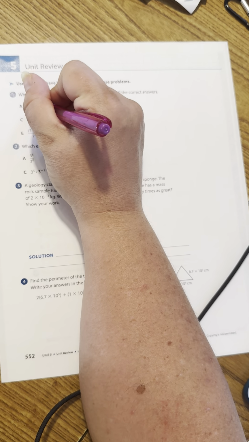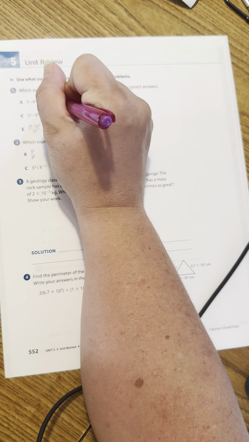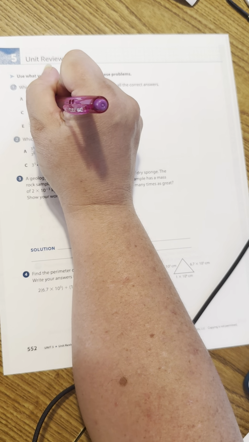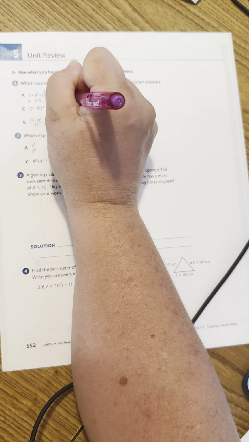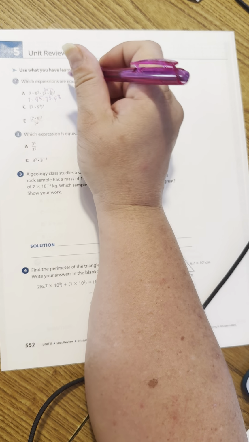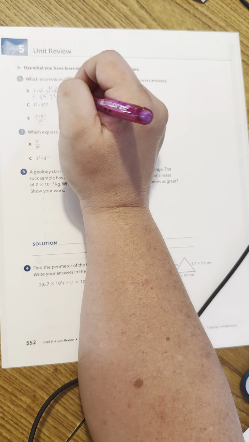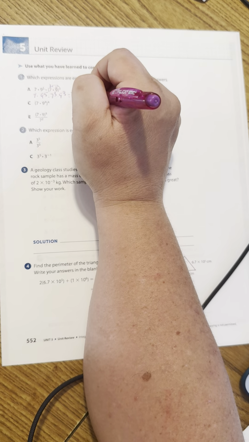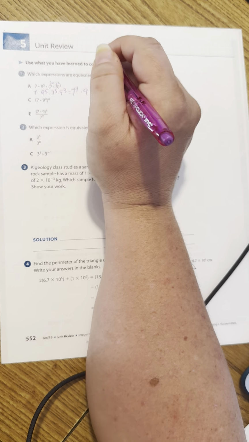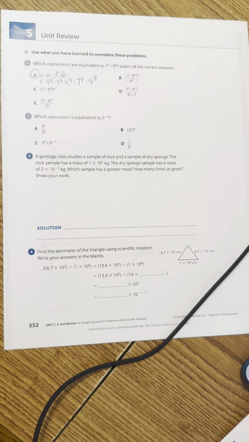So here I have 7 times 9 to the 5th times the quantity 7 times 9 cubed. So this 3 needs to go into both. So this becomes 7 times 9 to the 5th times 7 to the 3rd times 9 cubed. Okay, so we're distributing that. Then when we're multiplying, all we have to do is add those together. So I have 7 to the 1st, 7 to the 3rd, 1 plus 3 is 4. Then I have 9 to the 5th, 9 to the 3rd, 5 plus 3 is 8. 7 to the 4th, 9 to the 8th, does that match? That does, so that one is correct.